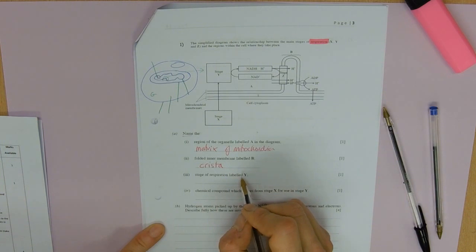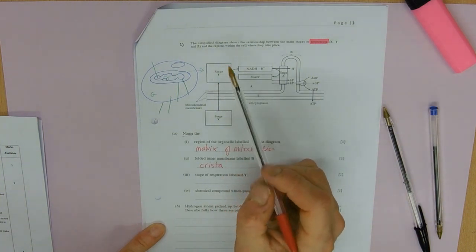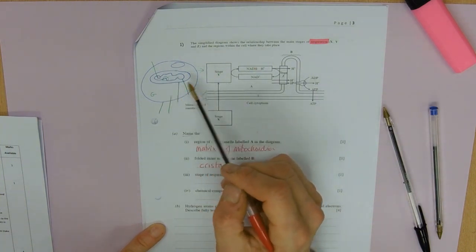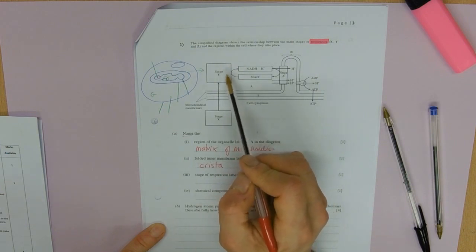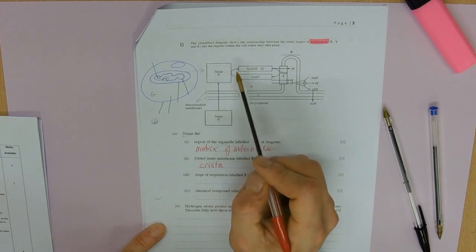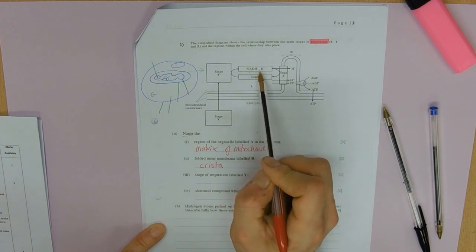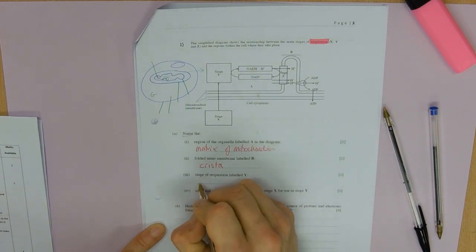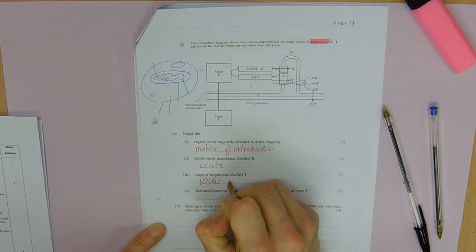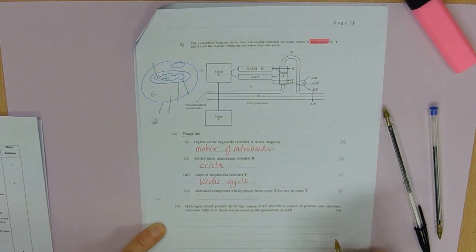Stage of respiration labelled Y. Well, you could possibly say kind of link reaction Krebs cycle. That's what's going on in there, and we've got lots of NADH being produced. So I'm going to go for Krebs cycle. There's the major thing going on there.